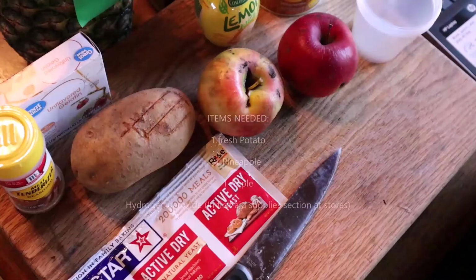Today we're going to do an experiment with enzymes. These are protein-based molecules that speed up chemical reactions. This experiment is great to do after you have introduced your students to the functions and properties of enzymes.